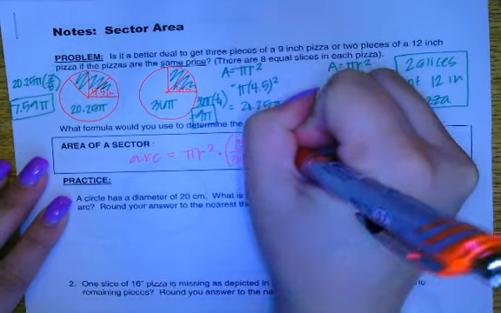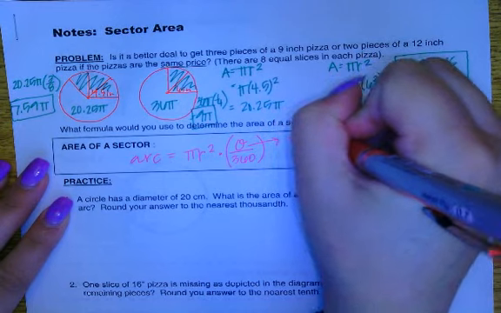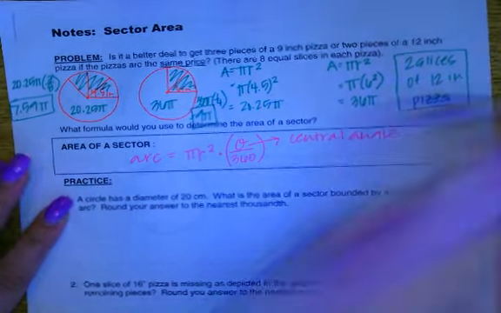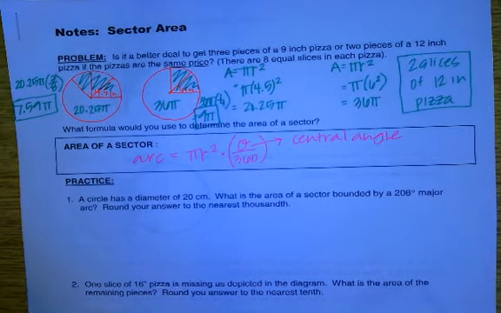Okay, remember that that is just a fancy term for your central angle. Questions over the formula?